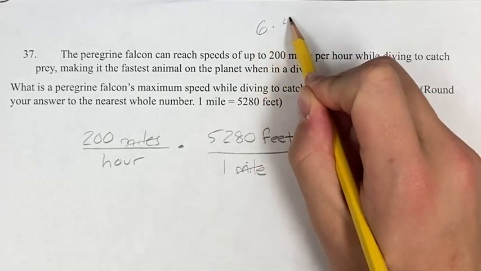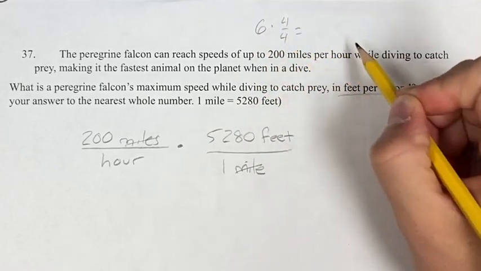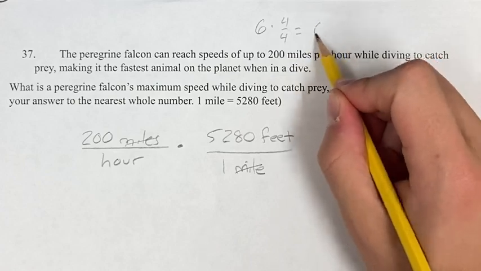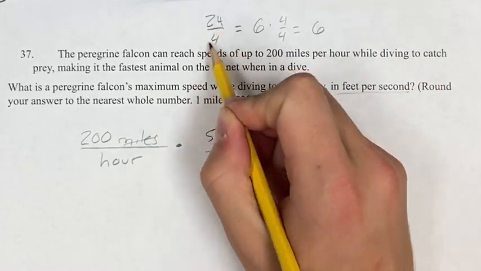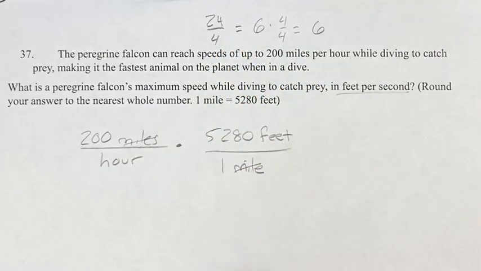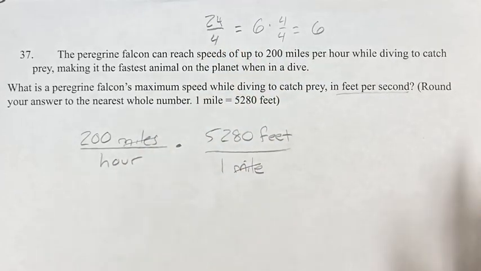Right? If you have 6 times 4 divided by 4, 4 divided by 4 is just 1, so this is 6 times 1, which is just 6. However, we can use this to find that it's 24 over 4, and this changes the denominator. We're doing a similar thing here.